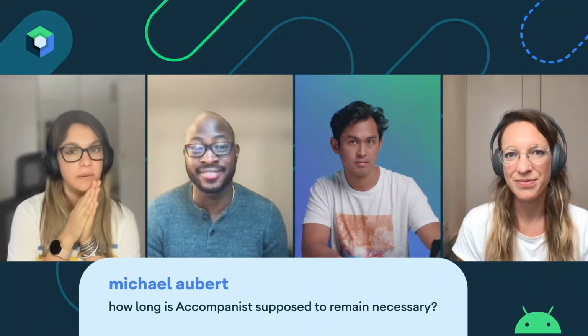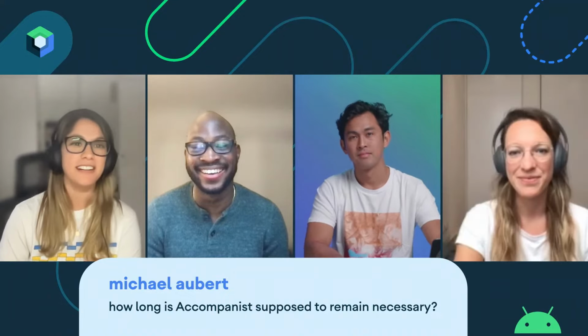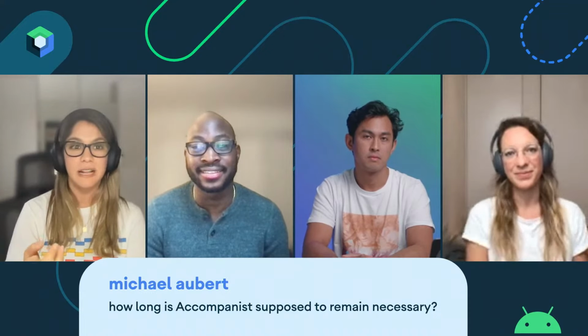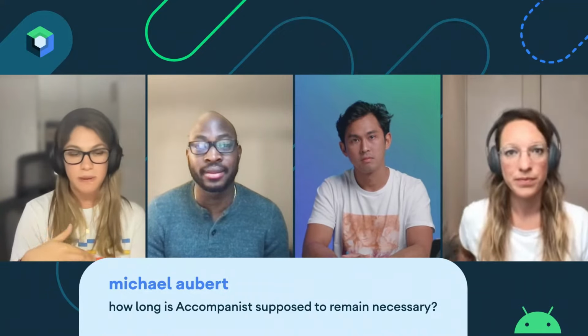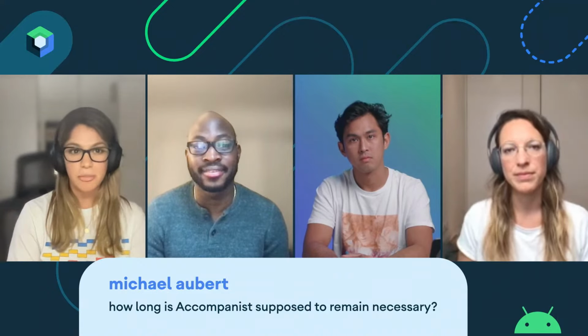Next one. How long is Accompanist supposed to remain necessary? If everyone doesn't know what Accompanist is, it's a collection of libraries that we can add to a Compose application that would help fill in some gaps that we don't have implemented in AndroidX, but we can add Accompanist and those will do the job for us.